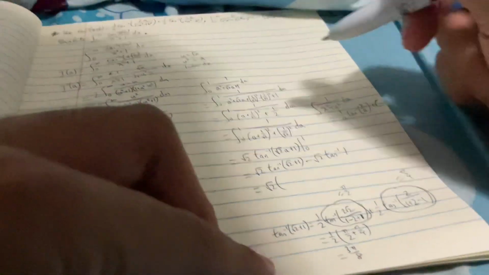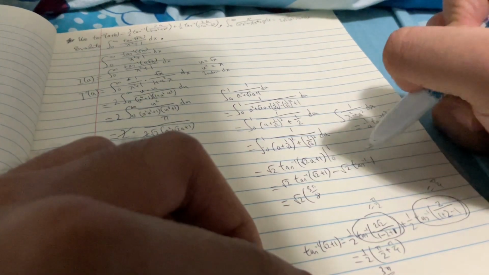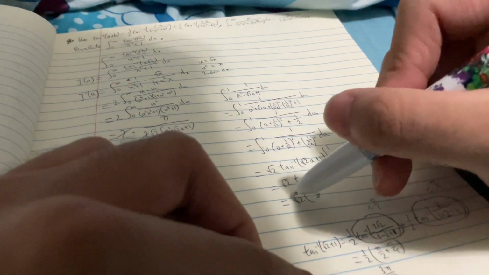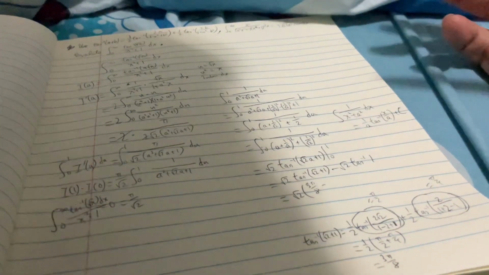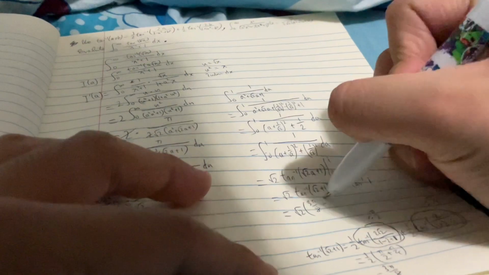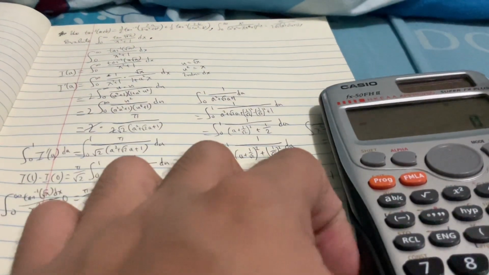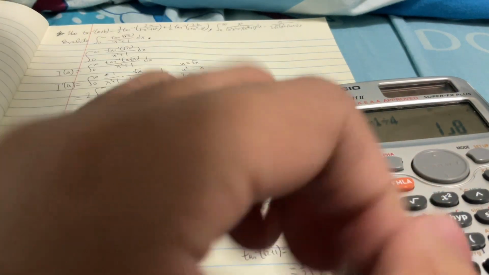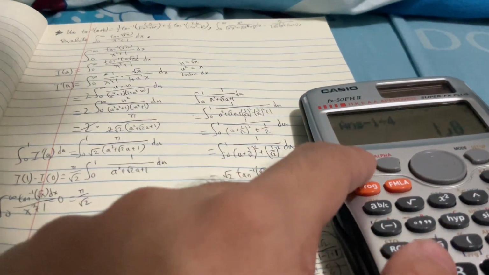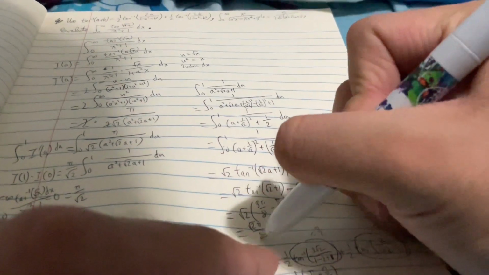So we can put it here. This is equal to 3 pi over 8. And then, since we factored out the square root of 2, we write the value of inverse tangent 1, which is pi over 4 here. So we are going to subtract the coefficients of pi: 3 over 8 minus 1 over 4, you get pi over 8. So you can get square root of 2 times pi over 8.